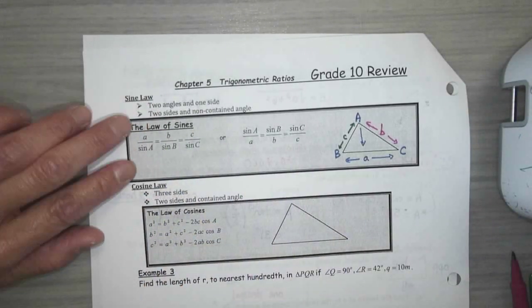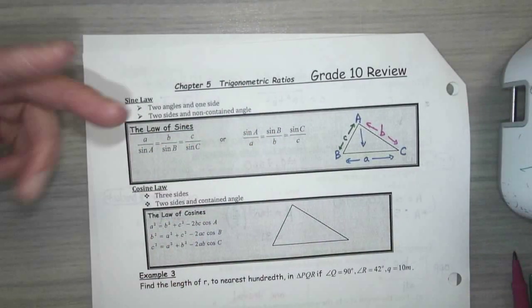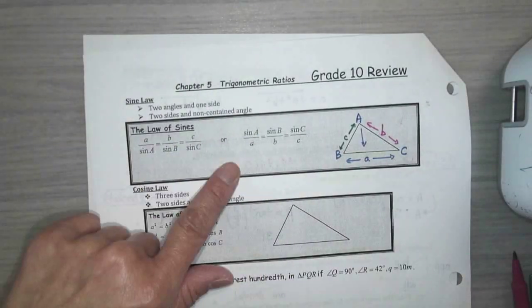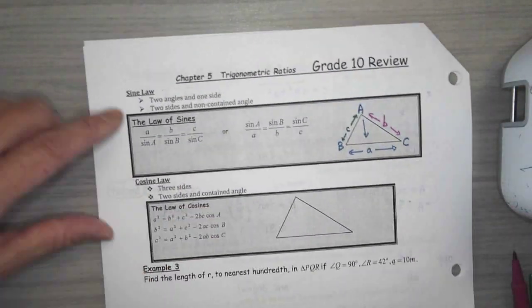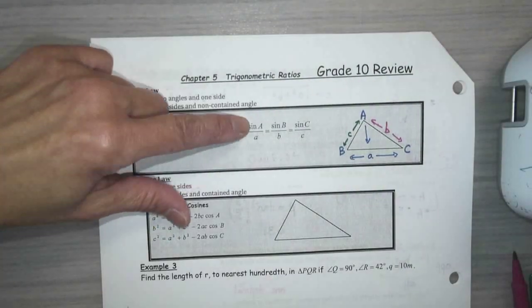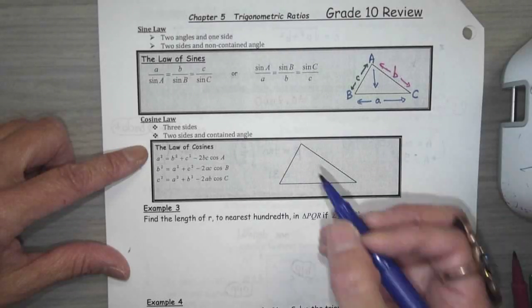You can write the ratio upside down or right side up. People consider it either way. These are exactly the same ratio. If I say it's the ratio of a to sine A, it's the same thing as sine A to a. Okay. Cosine law, same thing.